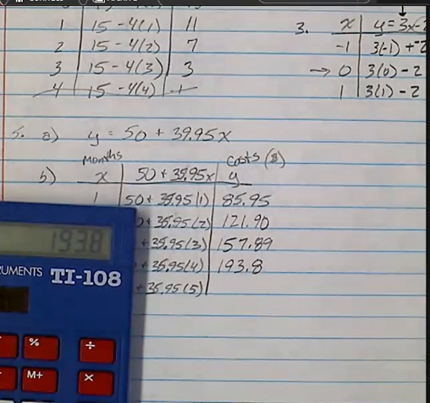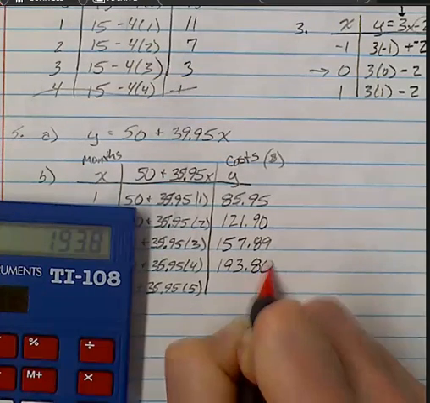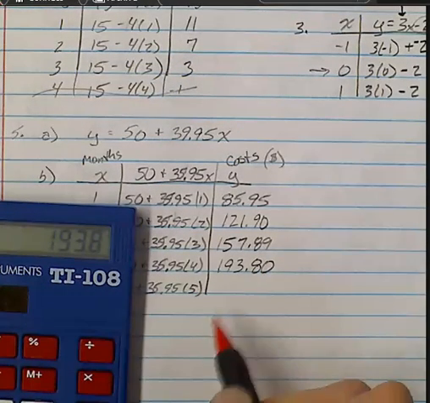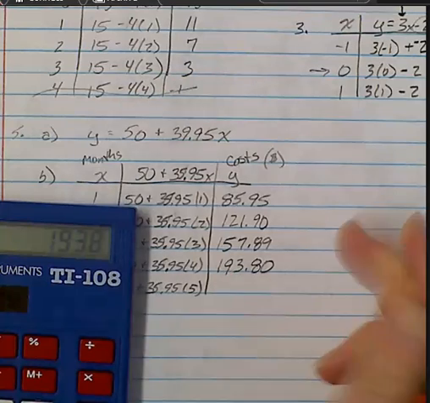$193.8. Am I done? Oh, you're right. I have to have 2 decimal places. If you only had 193.8 and you didn't put that other 0, it's wrong.